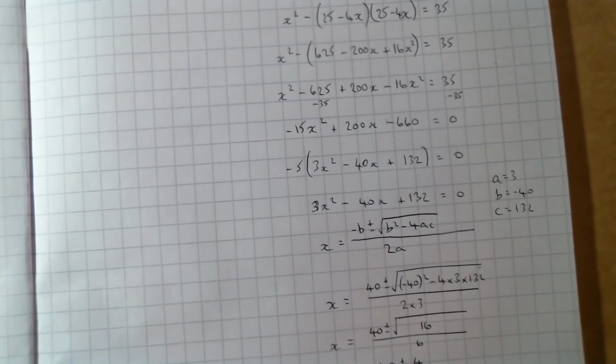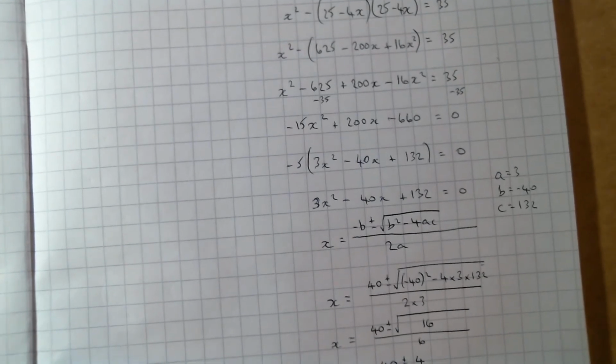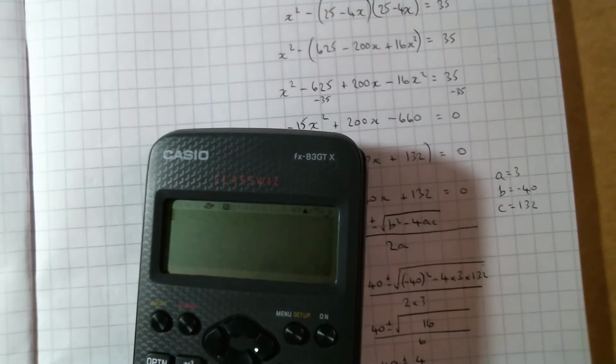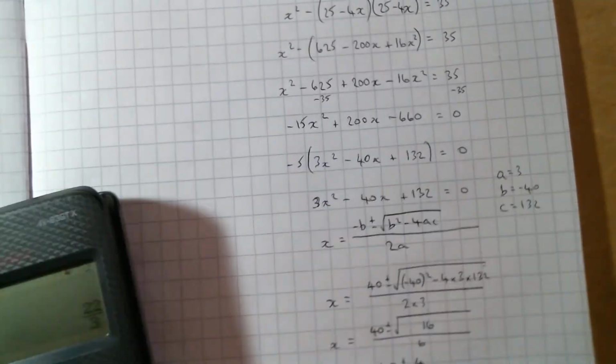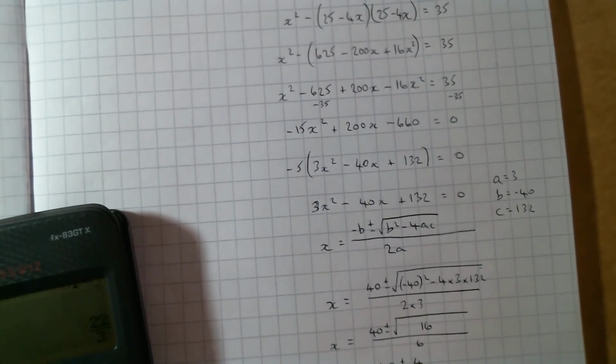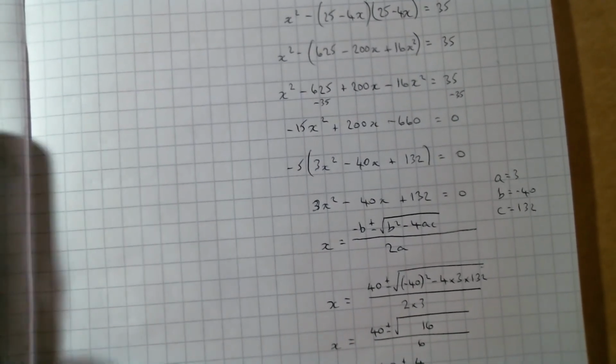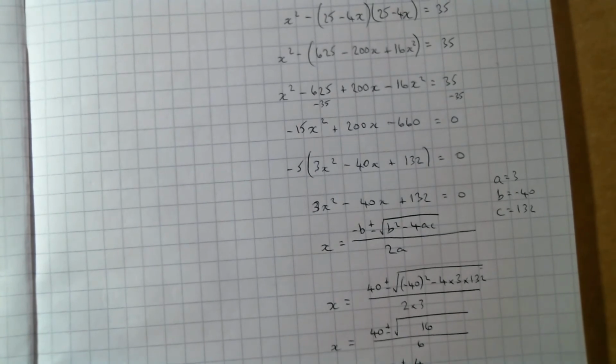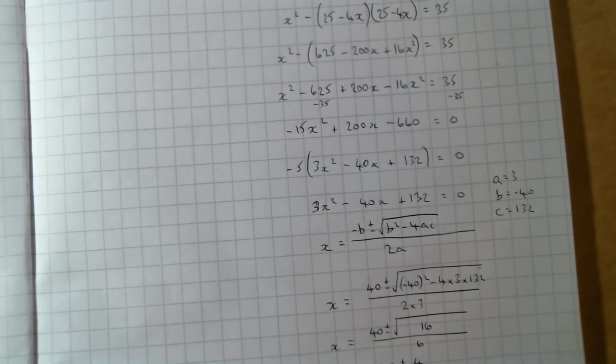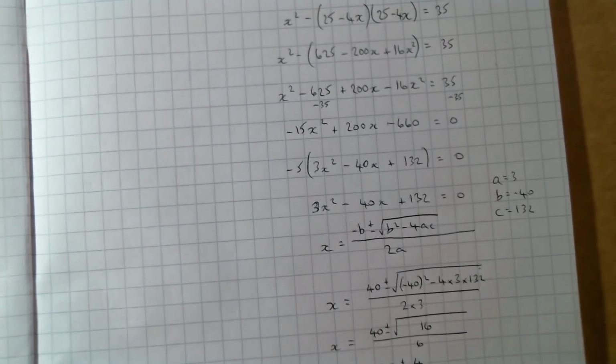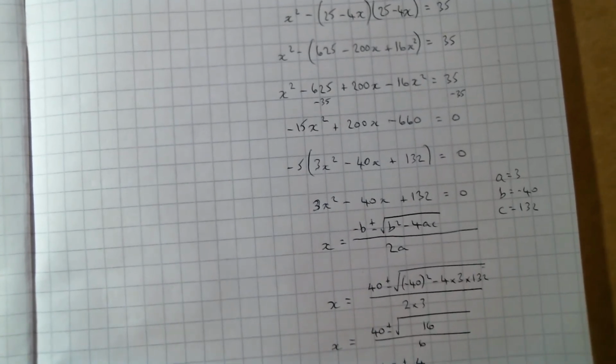And so X equals 40 plus 4 over 6. Don't know why I'm using my calculator. 22 thirds. And 40 minus 4 all over 6. 36 over 6 is exactly 6. So x equals 6, x equals 22 thirds.